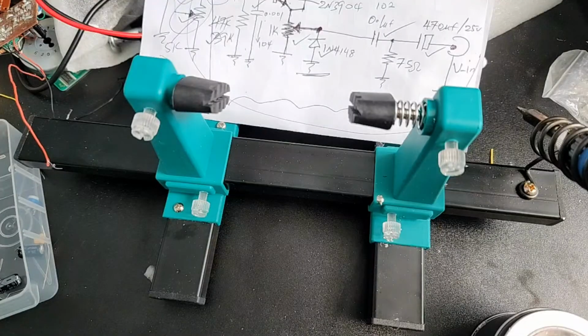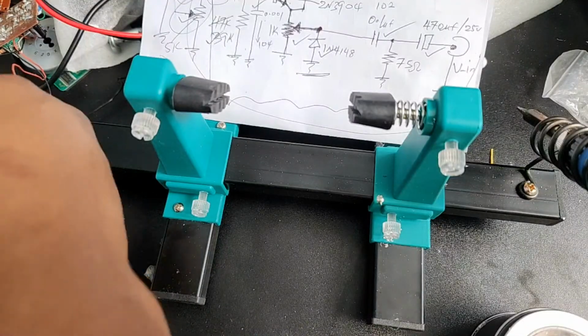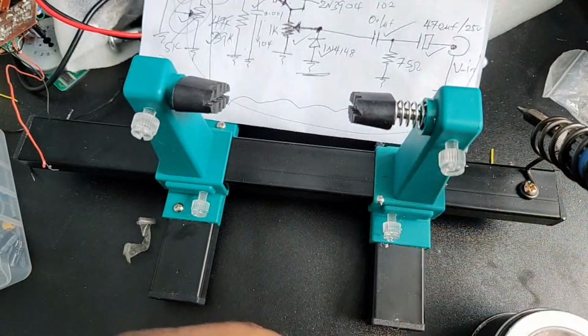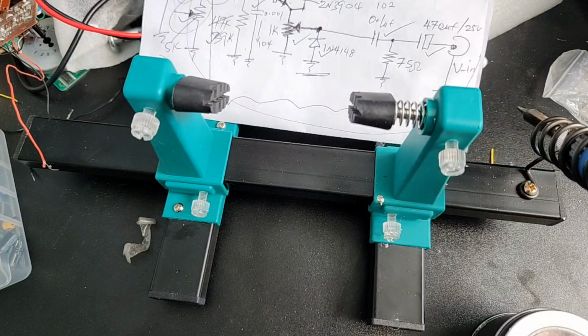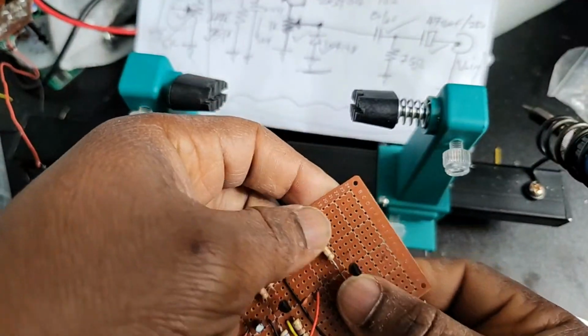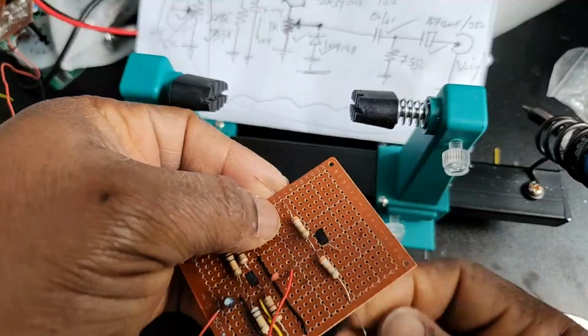Then I'm gonna put the two resistors. I connect the two resistors. Right, the two resistors are in. Bend the outer pins.